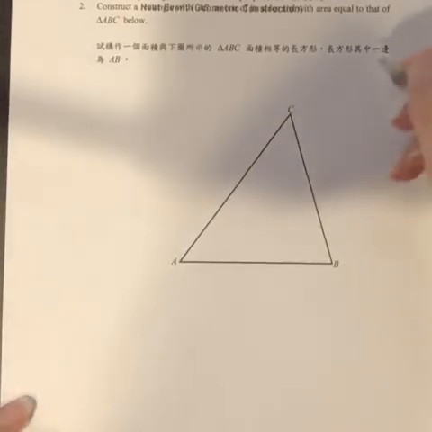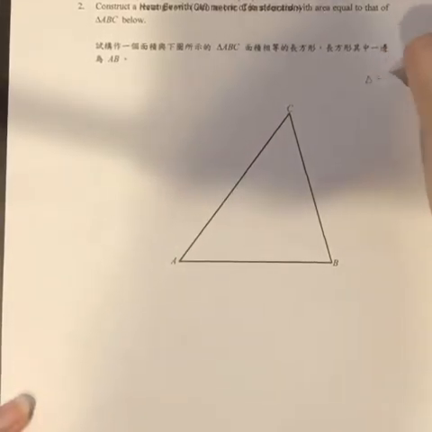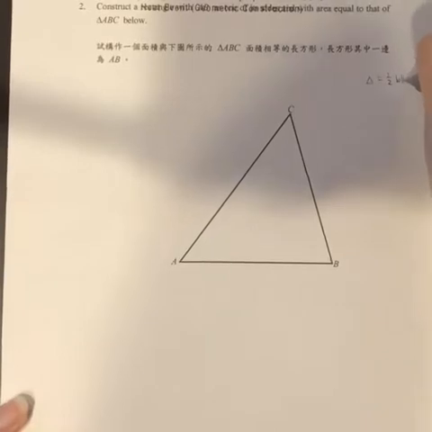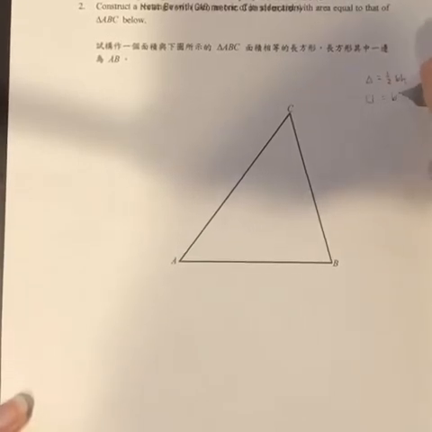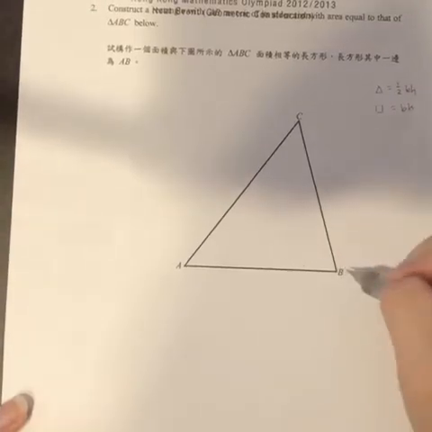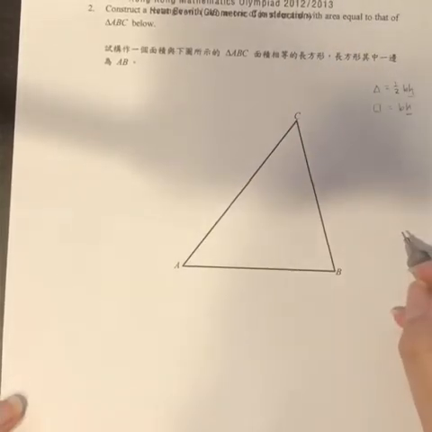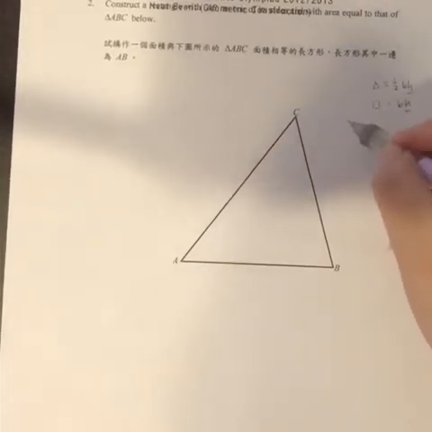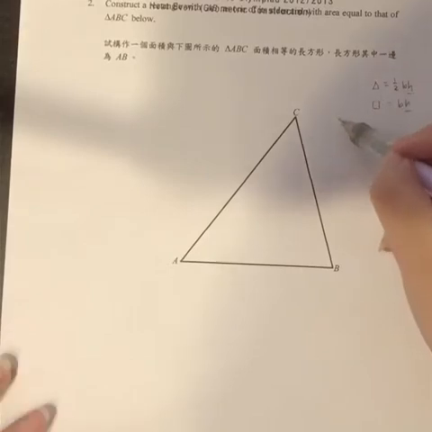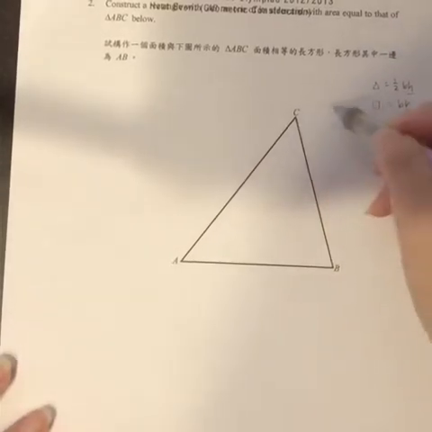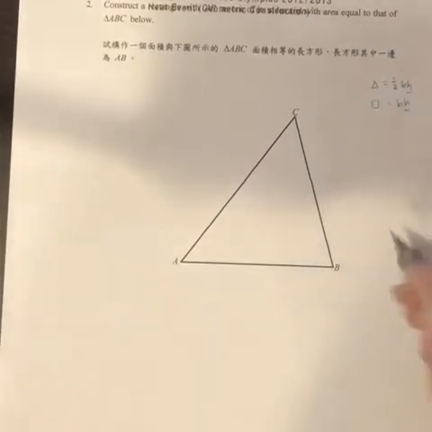Since the formula of a triangle is 1/2 base times height, and the formula of the area of a rectangle is base times height, since they're going to be sharing the same base, to make sure that the rectangle and the triangle have the same area, we're just going to make the height half of the height of the triangle. So I will do that by first finding the same height and then dividing it in half.